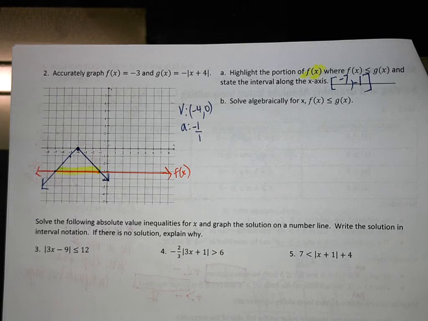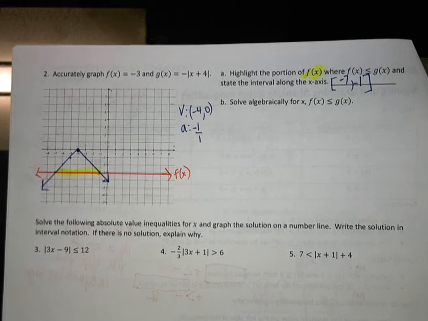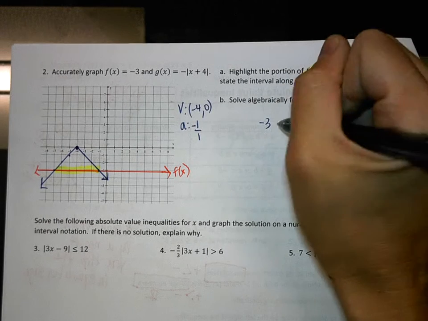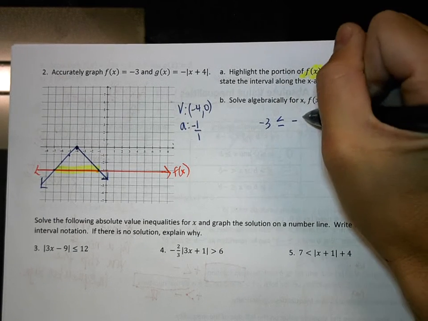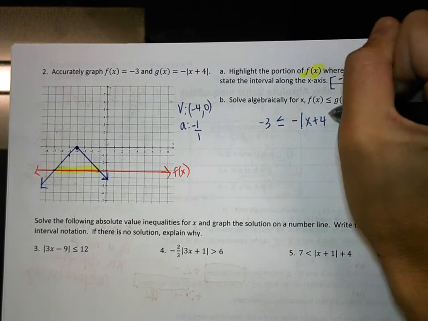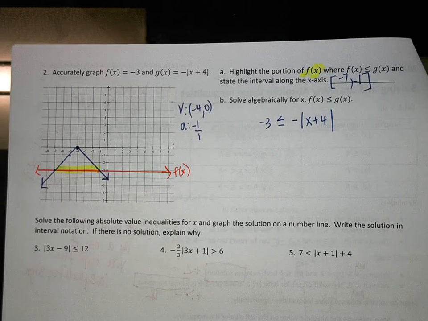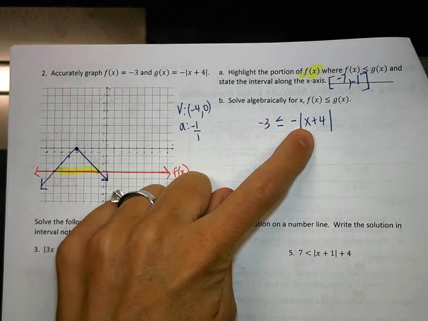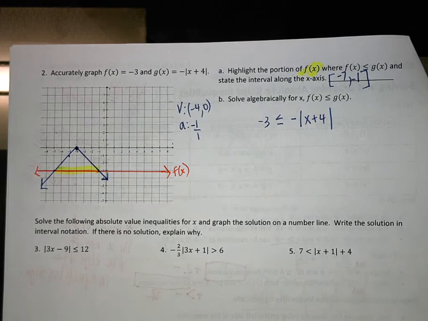Okay. All right, so now we can set up our equation. And so f of x, it has negative 3 is less than or equal to negative absolute value of x plus 4. Now, when we're dealing with inequalities, you always want the x, your variable, to be on the left side. And so we should end up flipping this around. So with inequalities, you can move everything from one side to the other, but if you have the open mouth going to this side, when you end up moving it, you need to keep the open mouth going to it. Okay, so let's go ahead and flip this around.